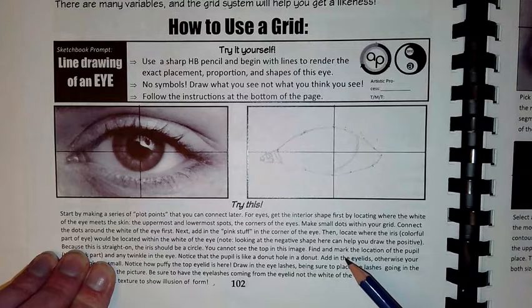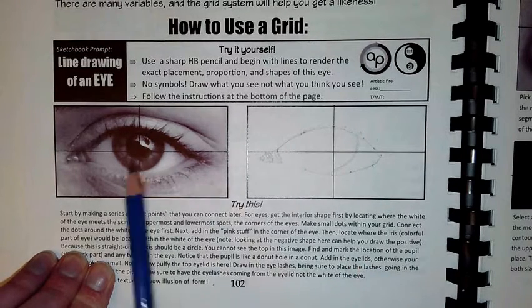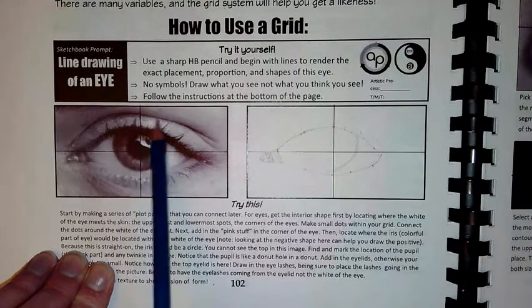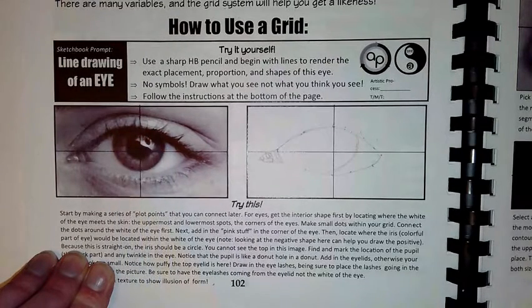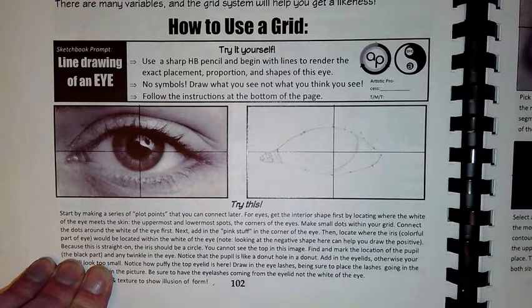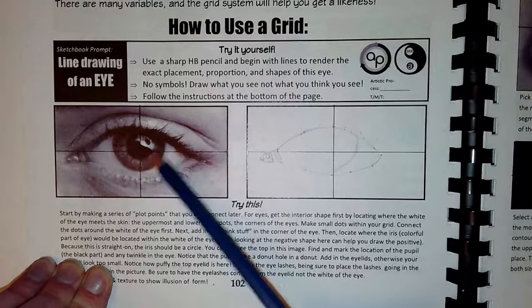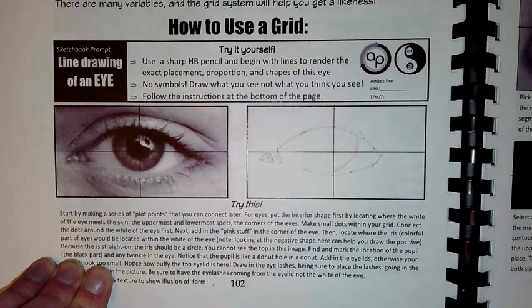As you have located this, what you're going to do is recognize that because this eye is straight on, this iris should be a circle. Even though it's cut off at the top, it's still a circle. Find and mark the location of the pupil, the black part, and any twinkle in the eye. Notice that the pupil is like a donut hole within a donut.